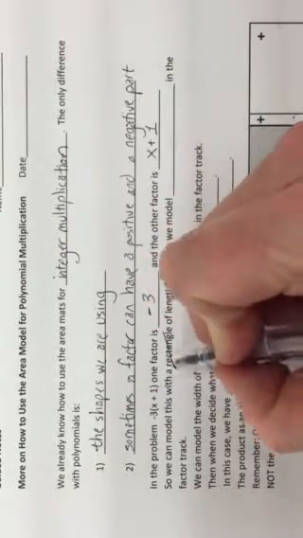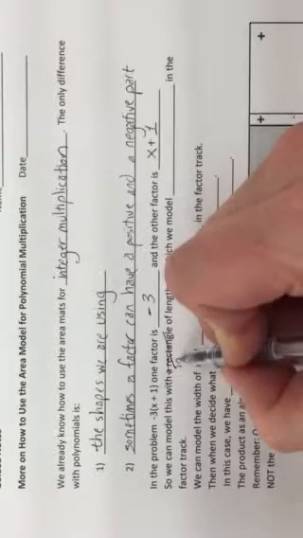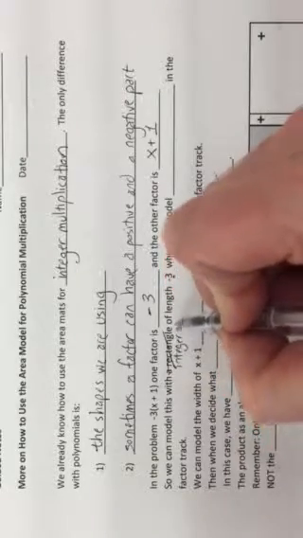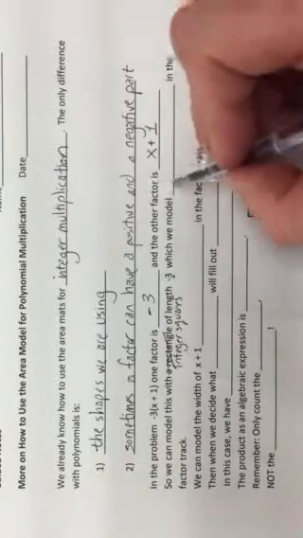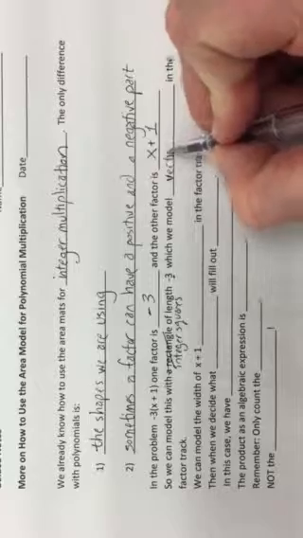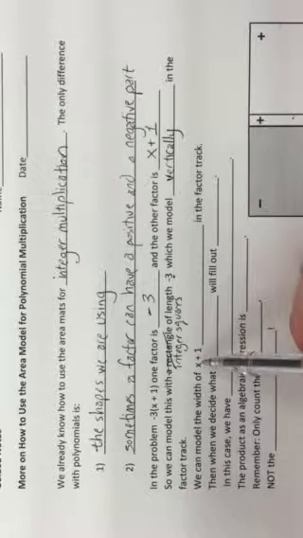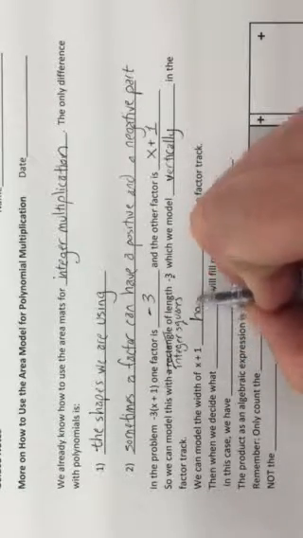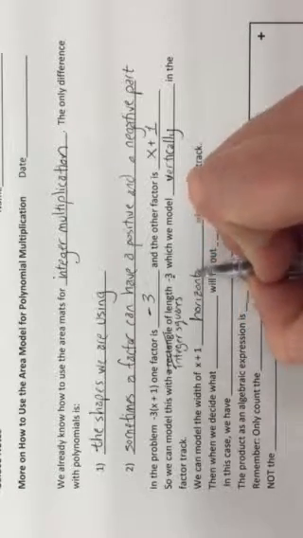We can model this with integer squares of length -3, which we model vertically in the factor check. We can model the width of x plus 1 horizontally in the factor check.